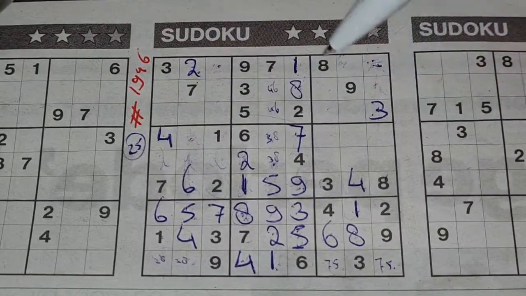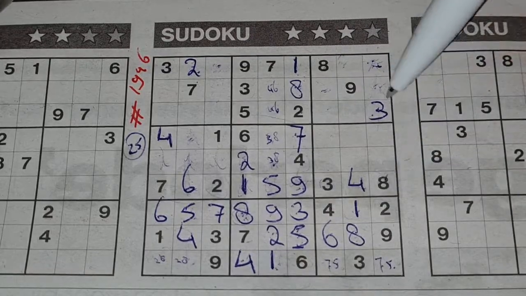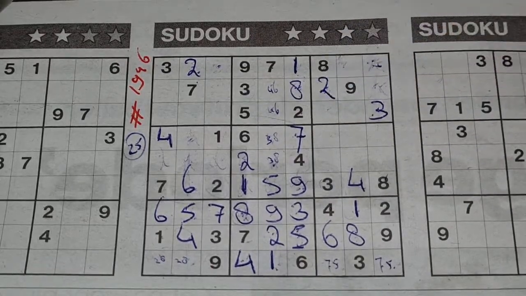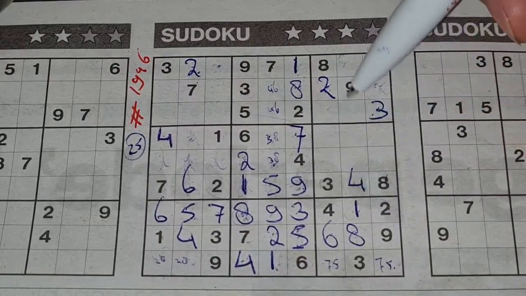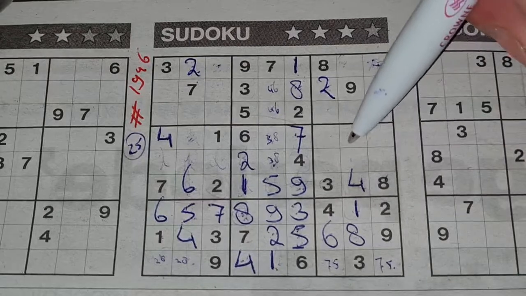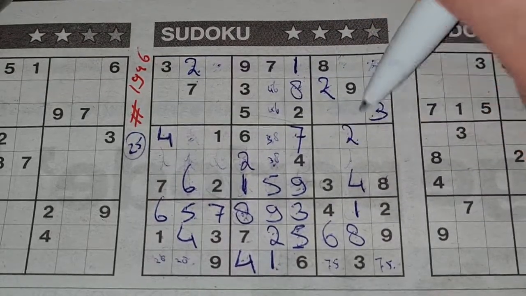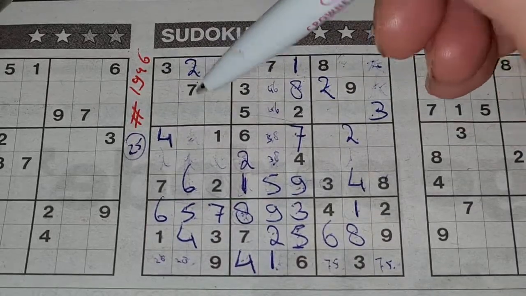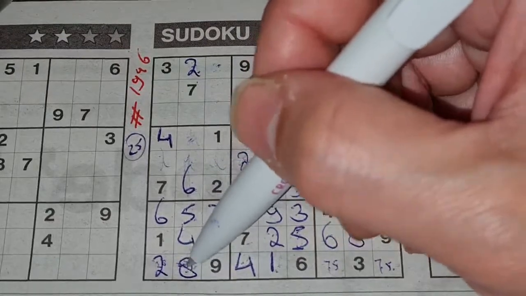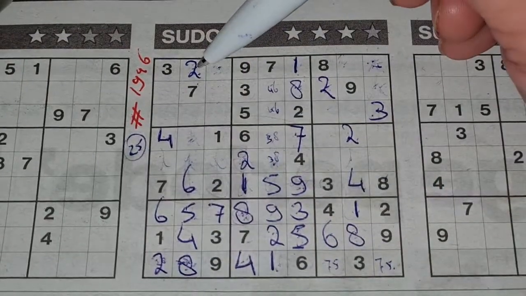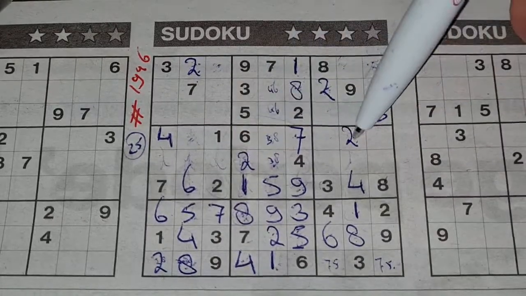So now we have a 2 in this row, 2 in the third row. So the row between, only 2 places for the 2 should be here or there. We see there 2, no 2 there, 2 should be here. 2 in this column, 2 in the last column, so the column between, only 2 places for the 2 should be here or there. We see here 2, no 2 there, 2 should be there. Now we have a 2 here, so this can't be a 2 anymore. This should be a 2 and this should be an 8. And all the 2's are used.